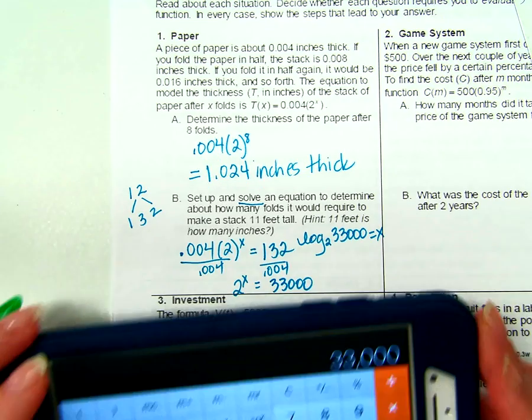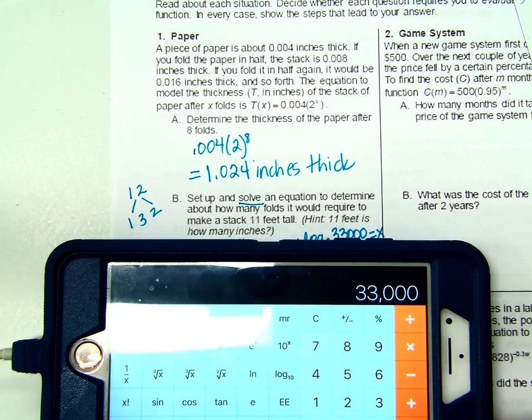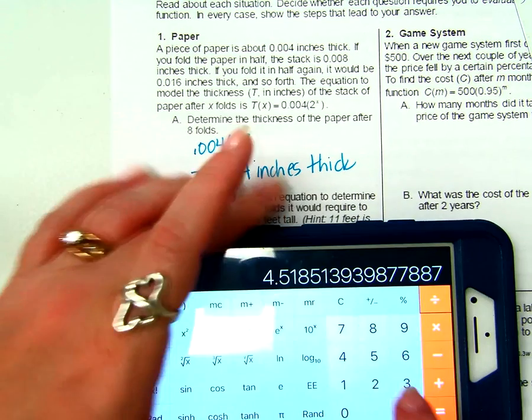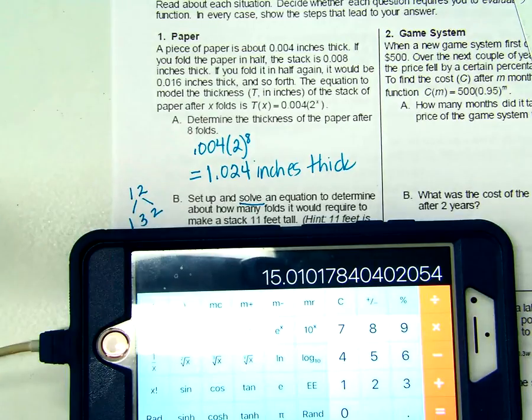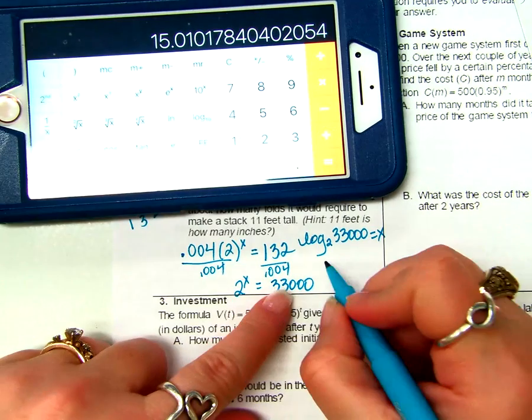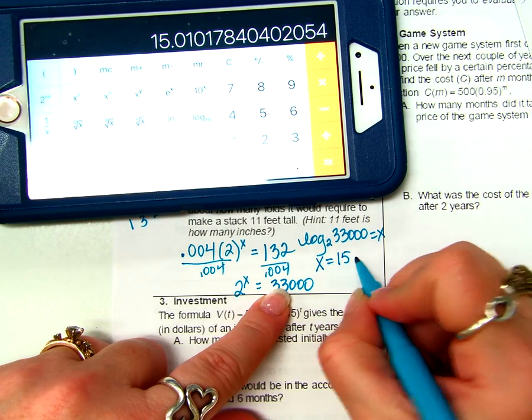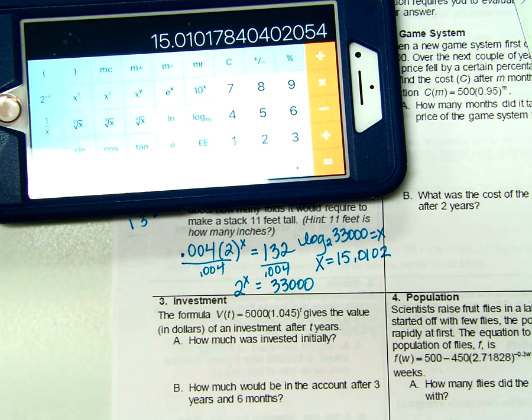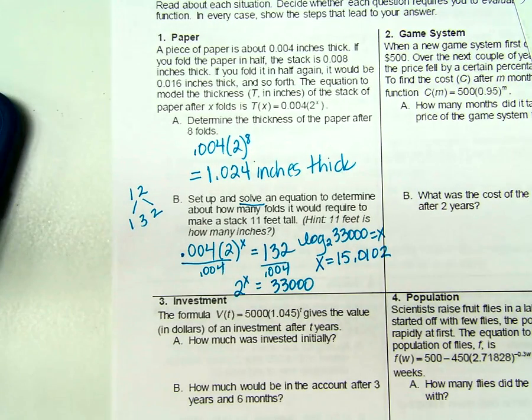Same. So here's how we would have to do it, right? I would enter 33,000 and say log of that number, divided by, what number am I taking the log of? 2. 2, log, enter. So those of you who have a calculator in the room with you, what did you get as an answer? 15.01. Oh my gosh, it's right. Something the math teacher did was right. Excellent. Okay, so x equals 15.0102.